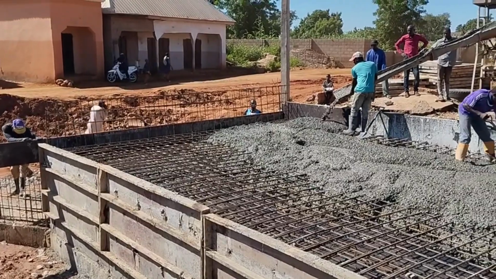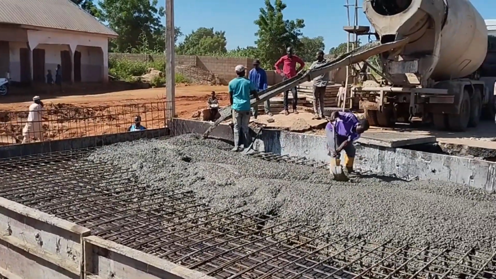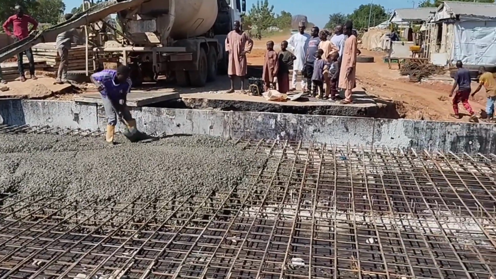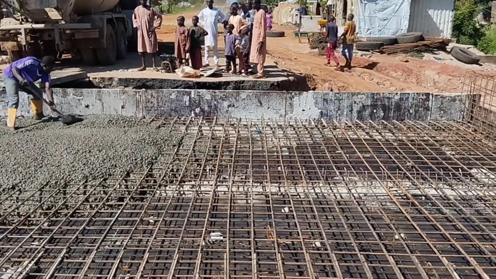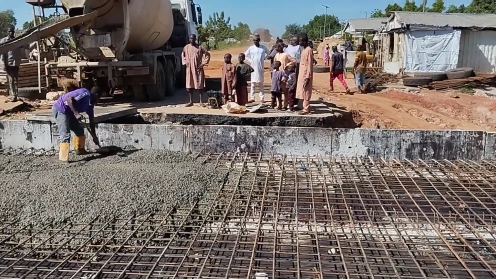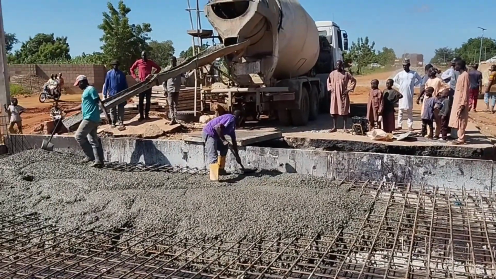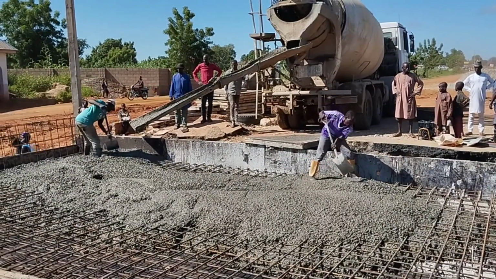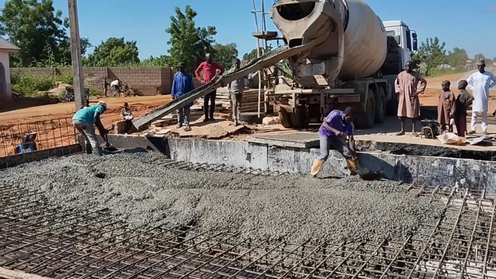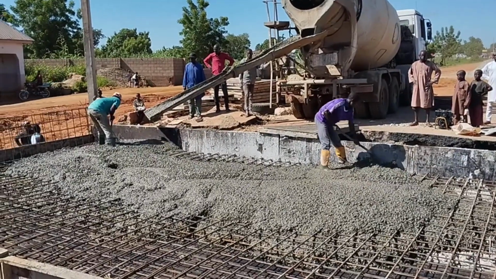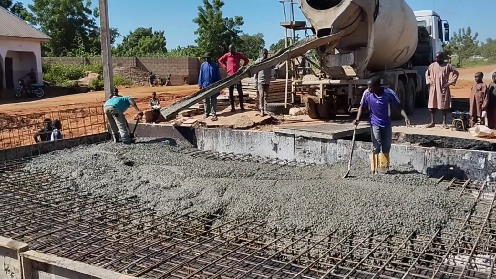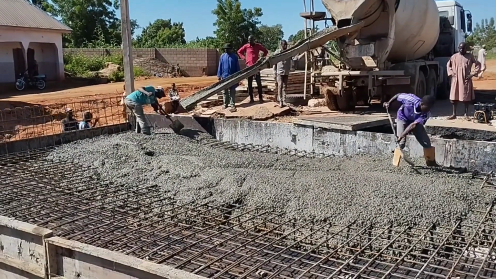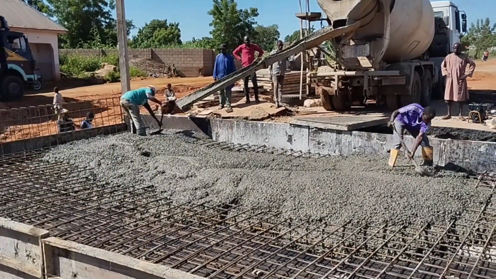You can see that after the placement of reinforcement bars, we have started pouring concrete. You can see that the spacers were also used. They are placed below the reinforcement bars. When you are pouring concrete, you have to make sure that you use the concrete vibrator in order to avoid the honeycombing.